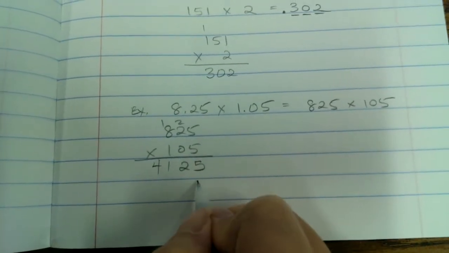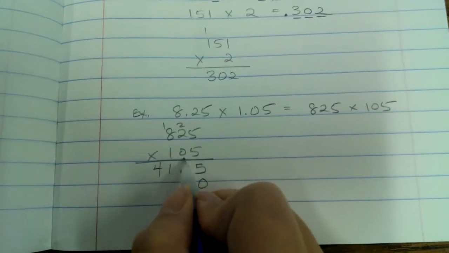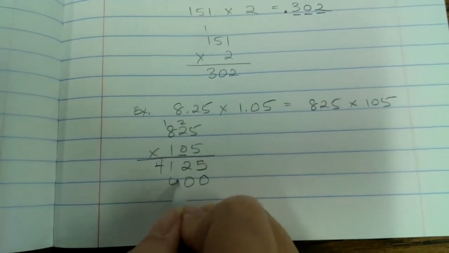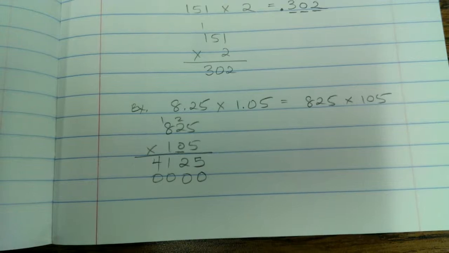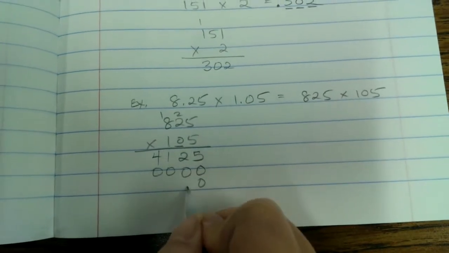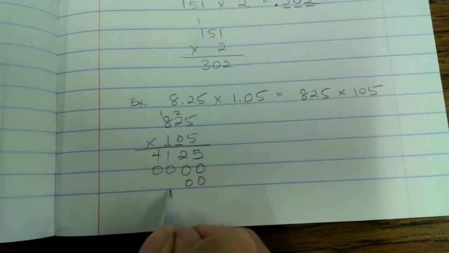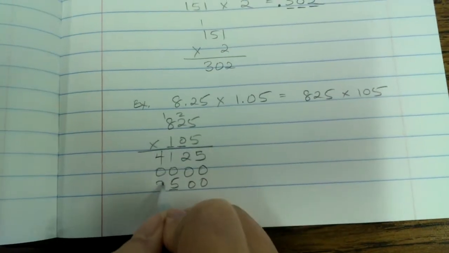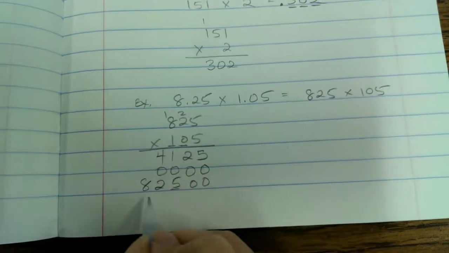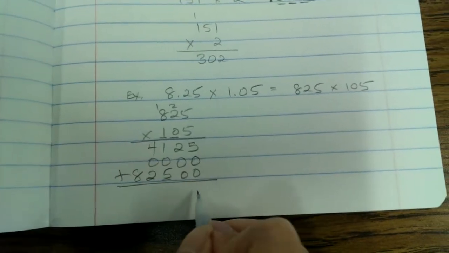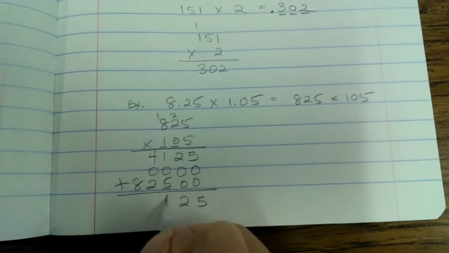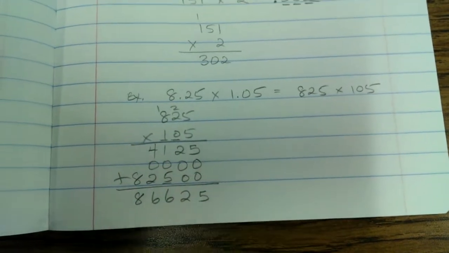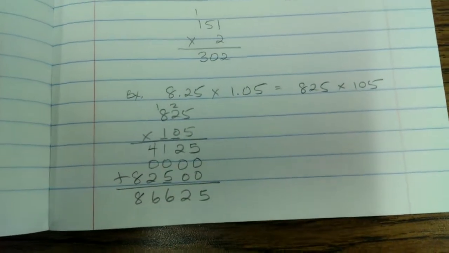Remember, we put a 0 or an X because we're starting in the 10 spot now. But 0 times all these numbers is just going to be 0, right? And then we put 2 more zeros because now we're going to start in the hundredth spot. 1 times 5 is 5. 1 times 2 is 2. And 1 times 8 is 8. Add it up, and we get 5, 2, 6, 6, 8. Okay, 86,625, but we need to put the decimal back in.